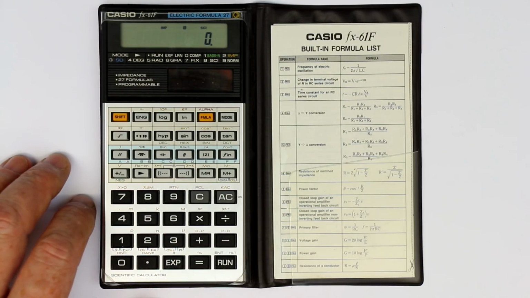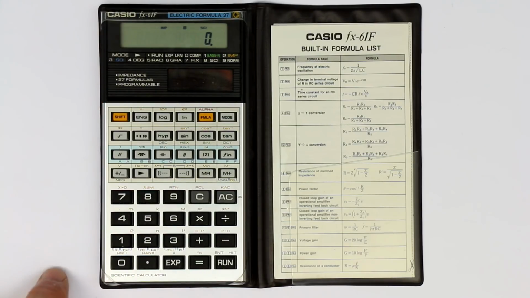This is an update to a previous video, what every maker should have one of, about pocket calculators for engineers, especially electrical engineers. The conclusion of that video was that probably the best pocket calculator ever made for electrical engineers is the Casio FX61F, thanks to David L. Jones, who points this calculator out again and again.